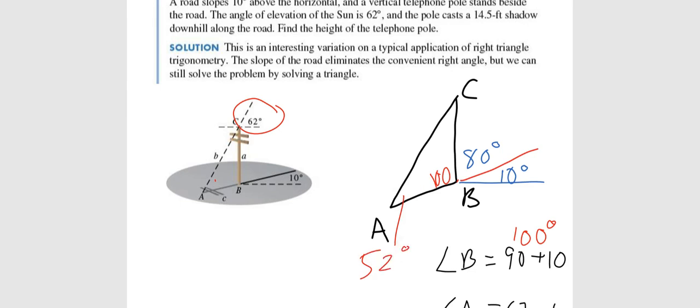Based on where they measured it, they measured it from a perpendicular surface at the top of that pole. Nobody's up there. We're standing on the ground measuring this stuff. So to be realistic, they should have just said the angle of elevation from the ground is 52.